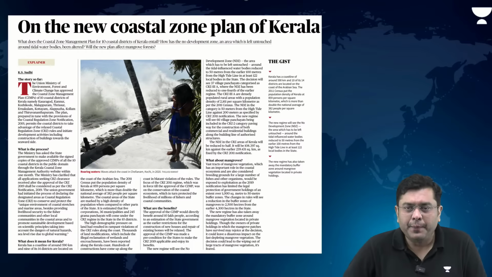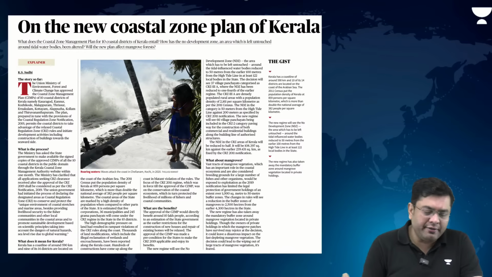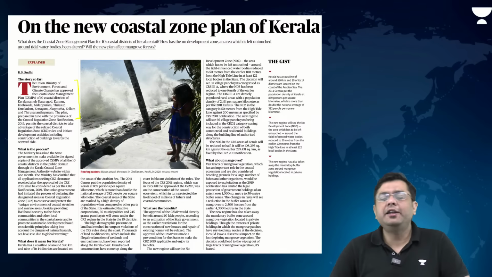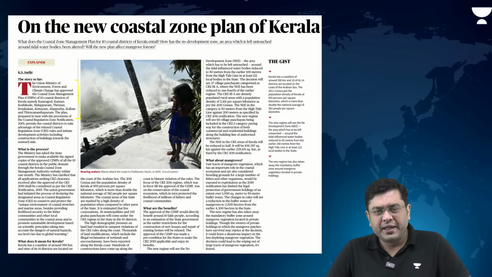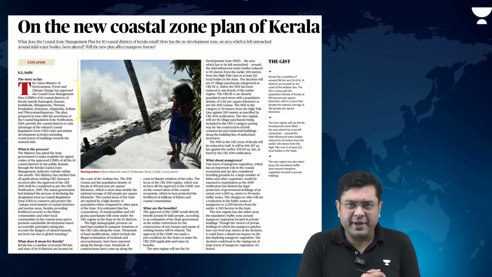Right? Now, the next article on the new coastal zone plan for Kerala. So this is basically the fact that the Union Ministry for Environment, Forest and Climate Change has approved the coastal zone management plan for 10 coastal districts in Kerala. Now, this is as per the Coastal Regulation Zone Notification, or CRZ notification, of 2019. So, the Coastal Zone Management Plan. What is the Coastal Zone Management Plan?